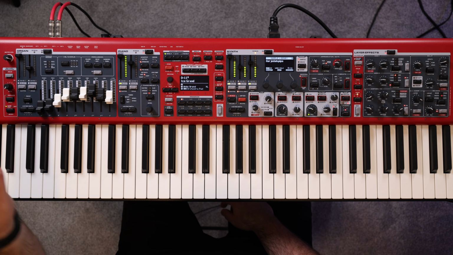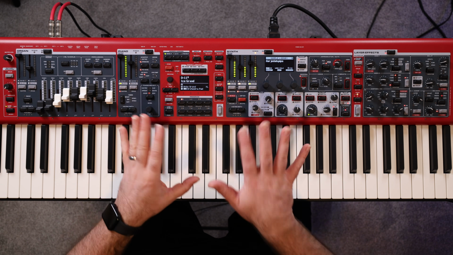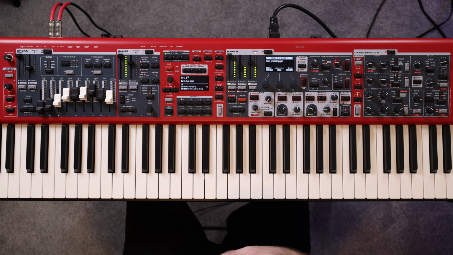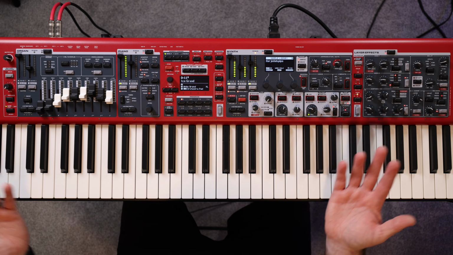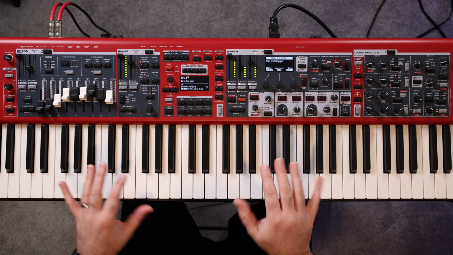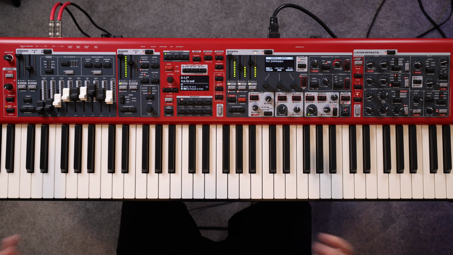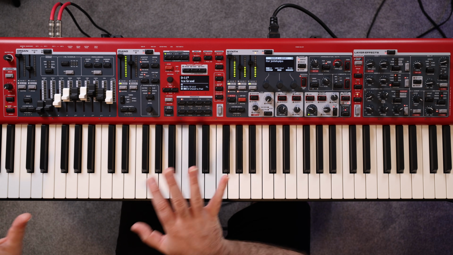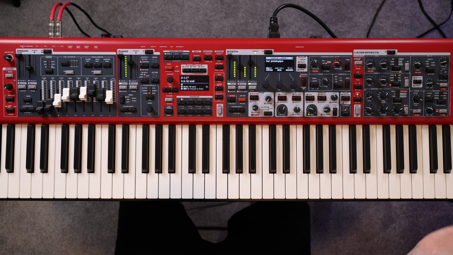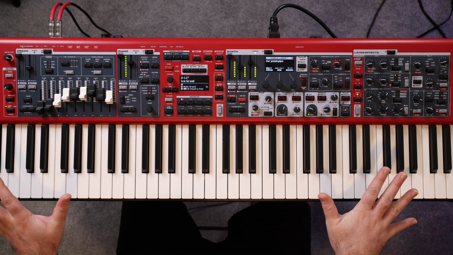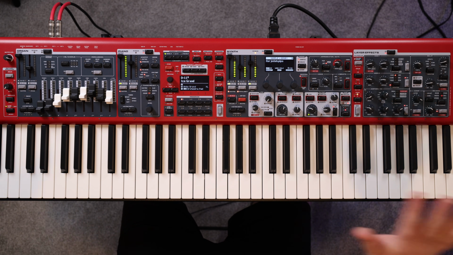Now let's say that we want to split sounds that we've got layered. In order to really split, it only makes sense to split if you've layered 2 or more sounds together and you want to split those 2 sounds or 3 sounds into different zones on the keyboard. So the Stage 4 has 3 split points, which gives you 4 possible zones. Now you don't have to use all of them. You could do 1 split point, 2 zones, 2 split points, 3 zones, or 3 split points, 4 zones.